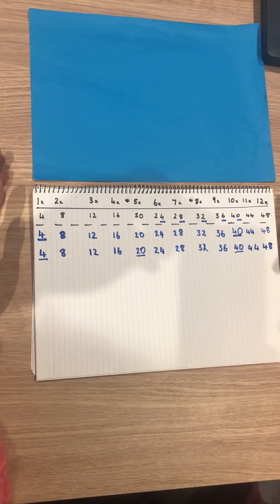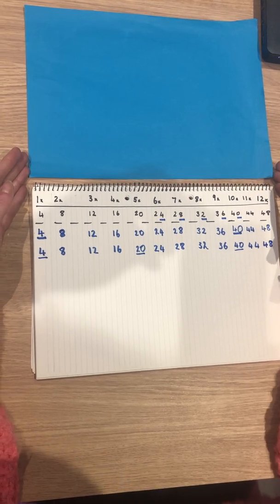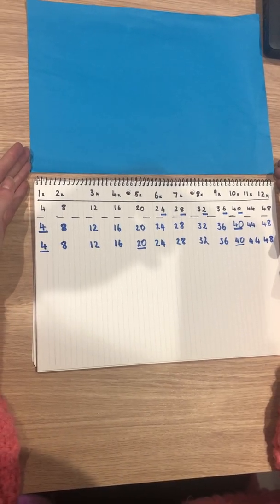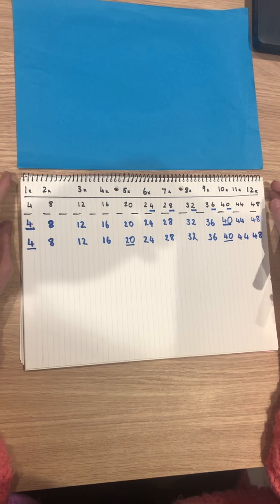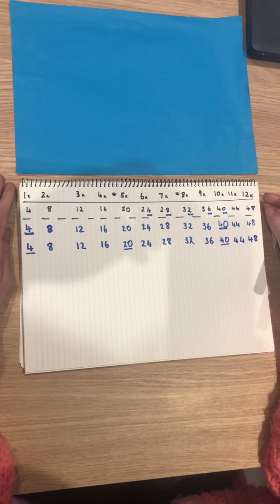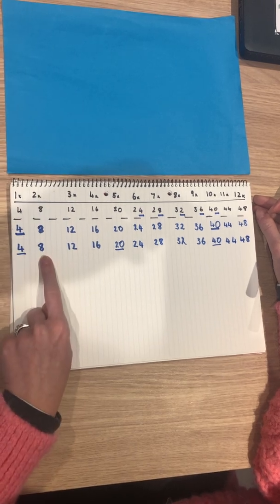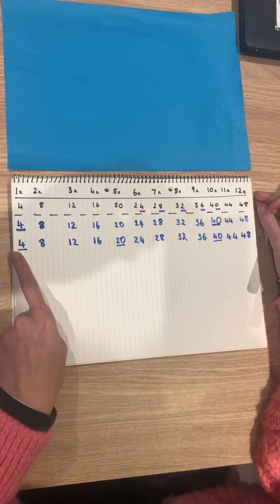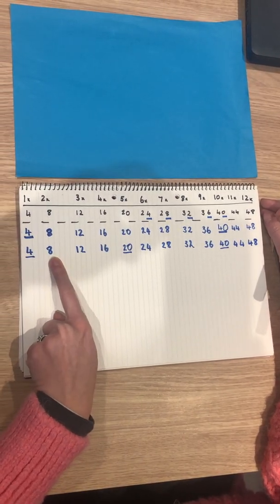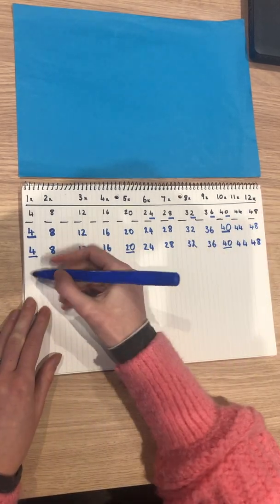And then you keep going. This time you're going to pick another one that you might want to remember. Again, start with the easy ones first as it will help you with your confidence. So I'm now going to pick 2 times 4. I know that 2 times 4 is double 1 times 4. So I'm going to try and remember 8.